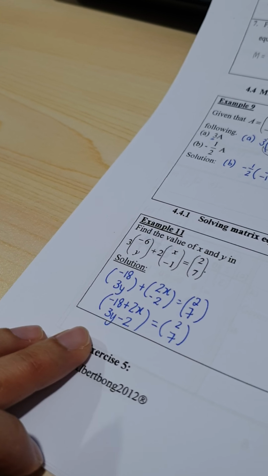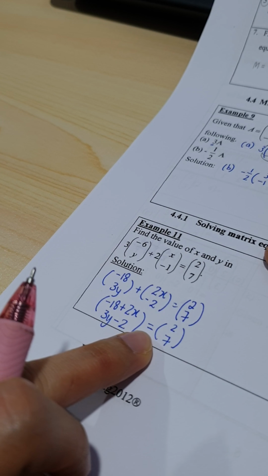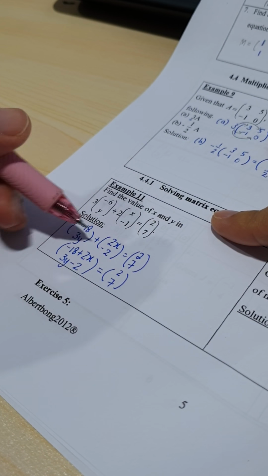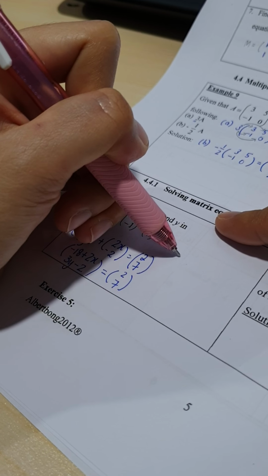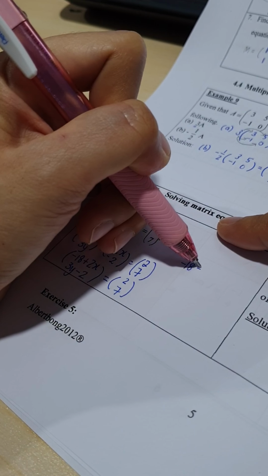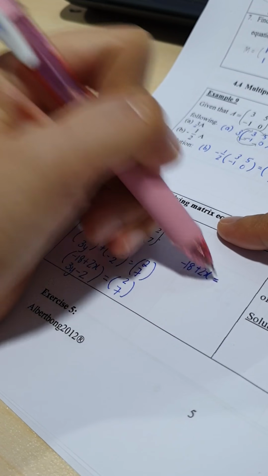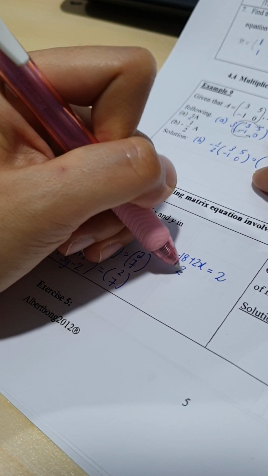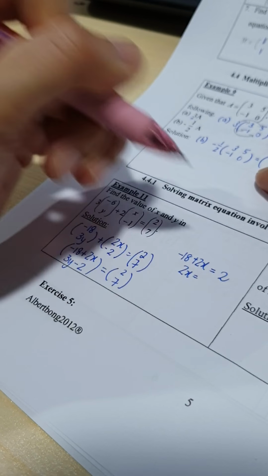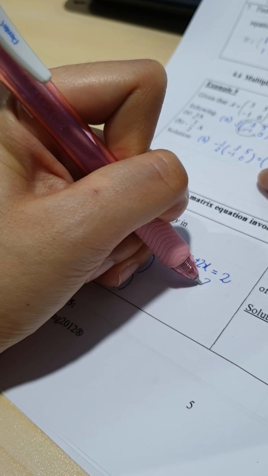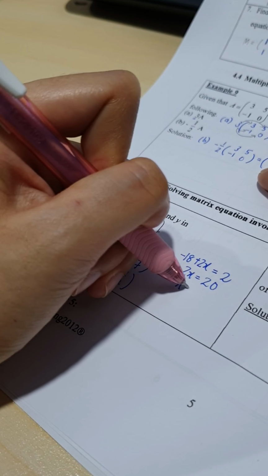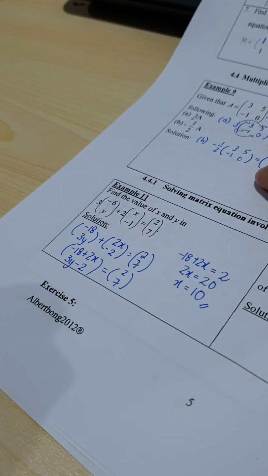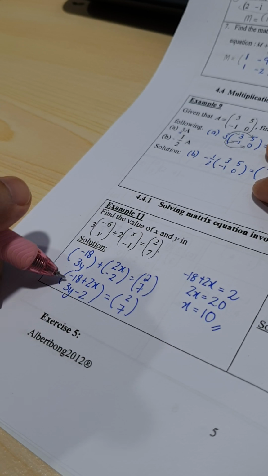Okay, so afterwards, what do you do? You have to compare, because this is the equal sign, meaning that this matrix is actually equals to this matrix. So you separate them out. I take the first element here, -18 plus 2x. It is equal to 2. Okay, then I rearrange it. 2x equals to my -18 move here, become plus 18, become 20. X equals to my 2 bring over, divide by 2, become 10.